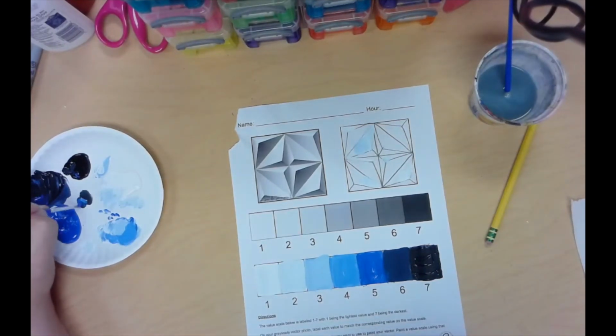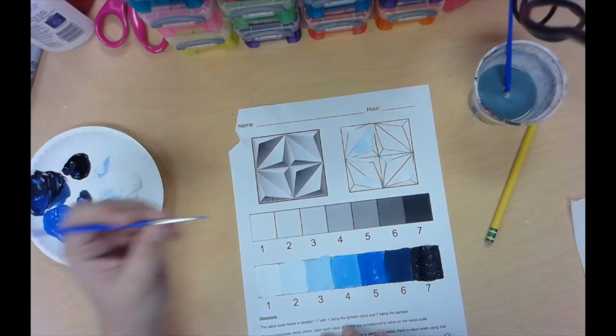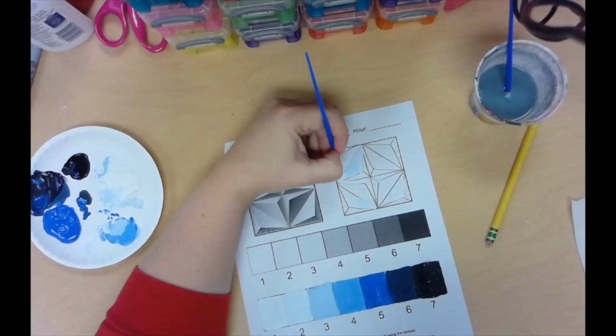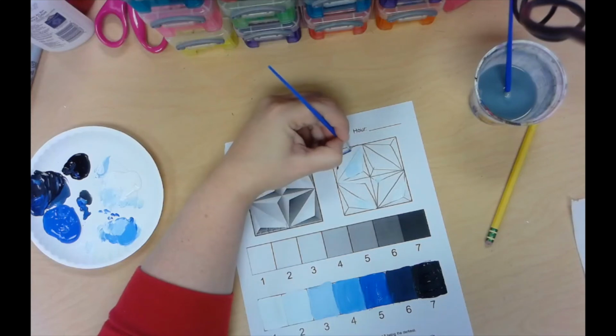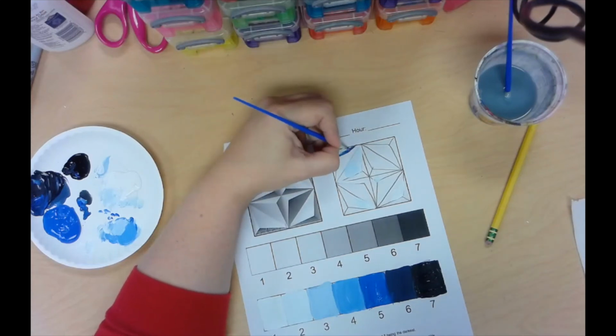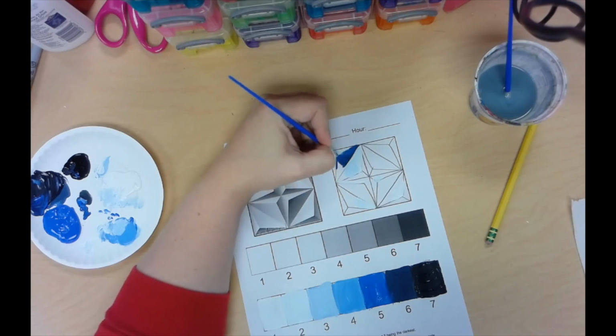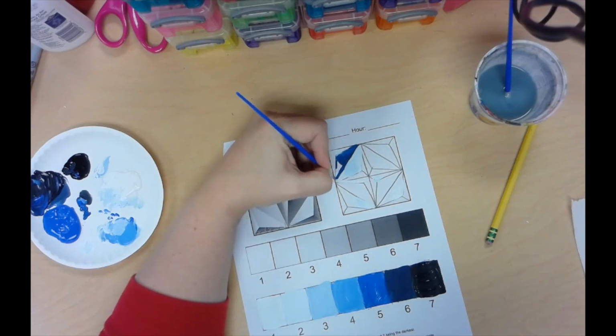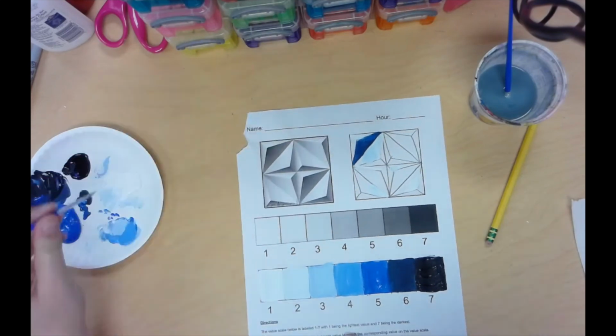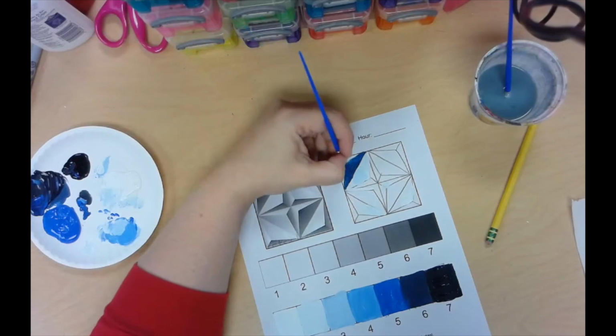And I can start adding those. So if I look at where it's a lot darker, well, it gets a lot darker up here, for sure. And then it's almost like a 7 right at the top in here.